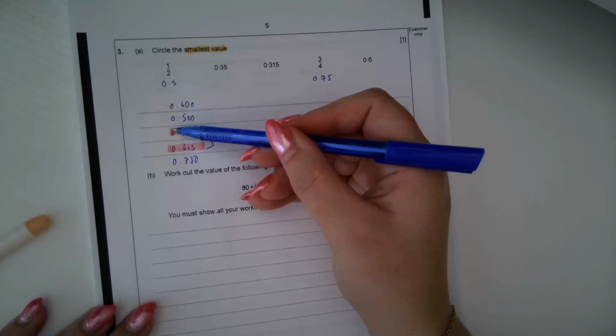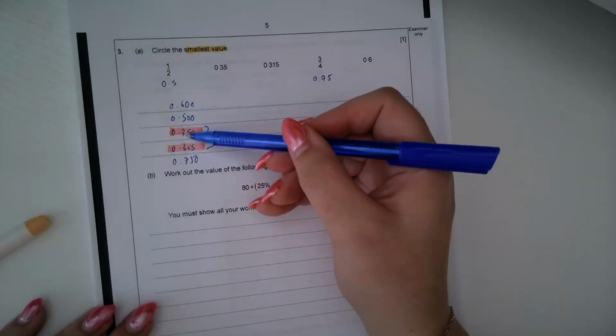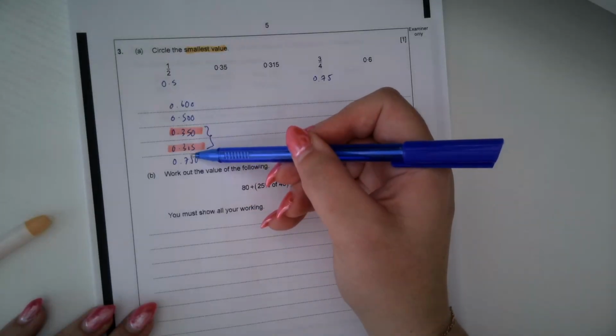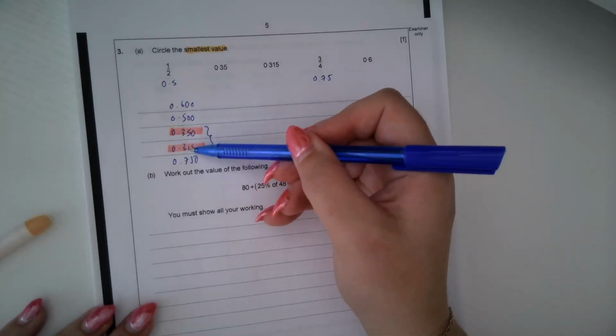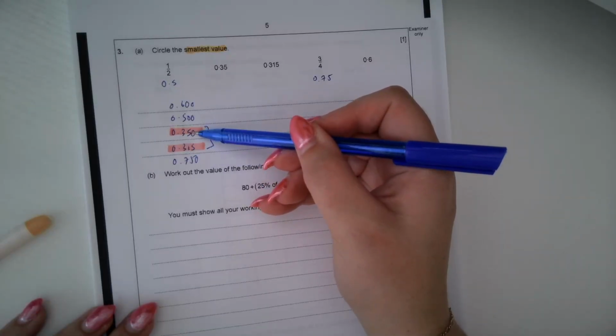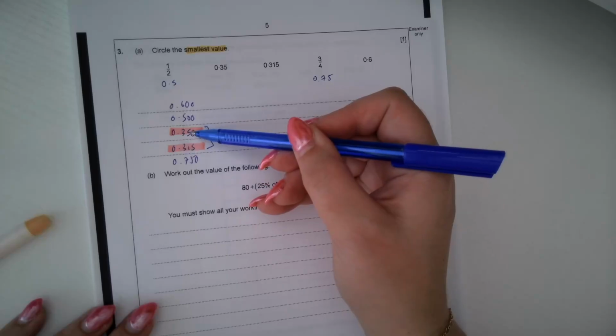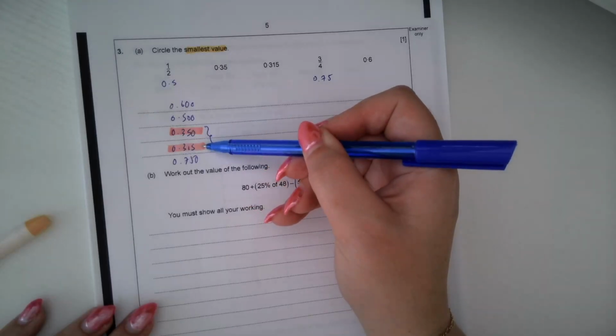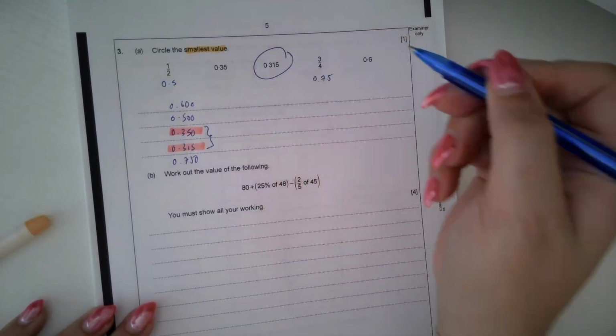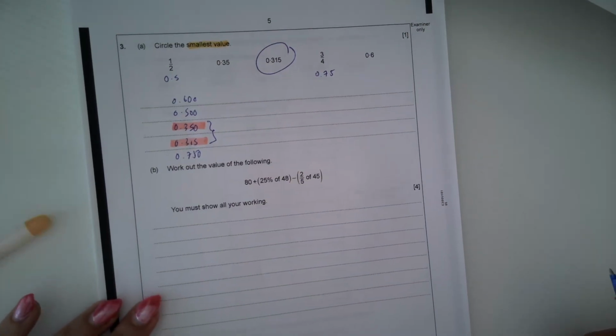So we compared the ones, we compared the tenths, we're now going to compare the hundredths, okay? 5 is bigger than 1, so this number here has more hundredths than this one, so this one is bigger. So 0.315 is the smallest value.